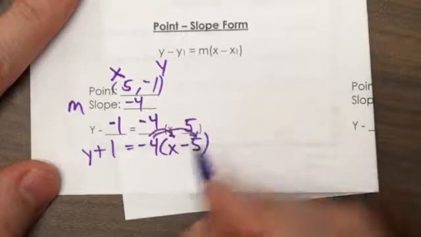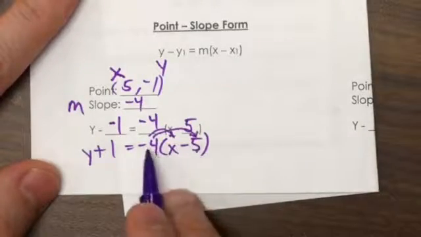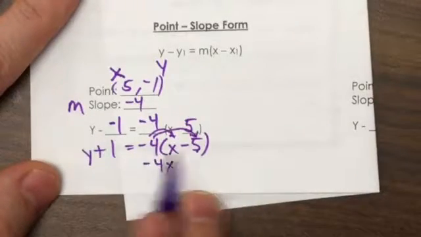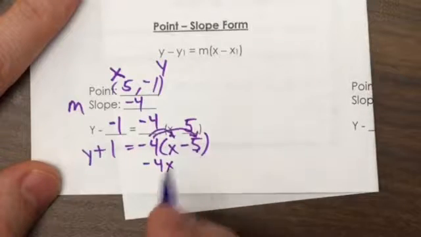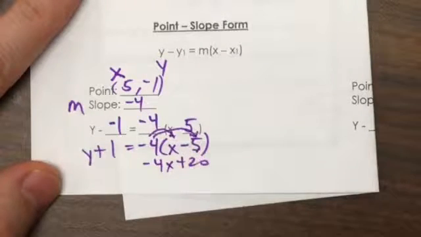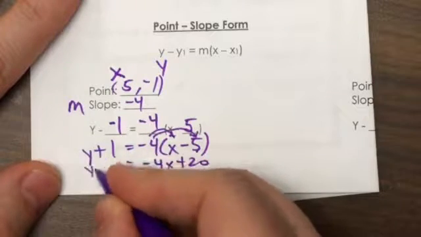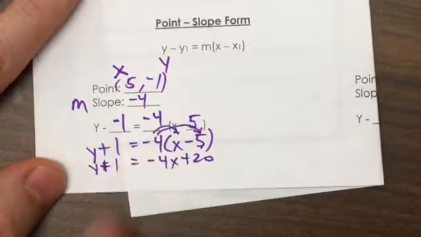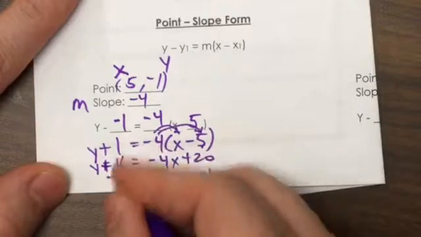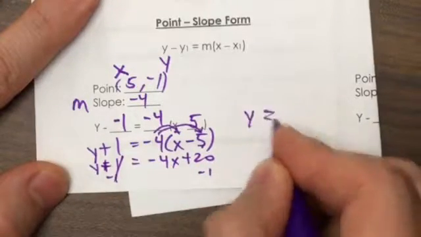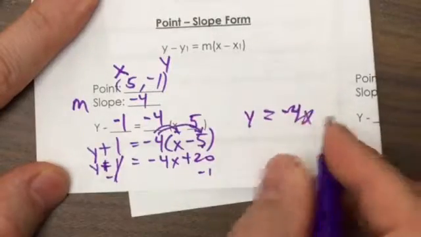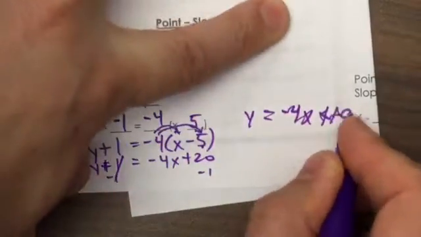I distribute the -4 here and here. That's -4 times x gives me -4x. -4 times -5 is +20. Okay? And that's the right-hand side. On the left-hand side, we have y plus 1. The opposite math would be -1 on both sides. So that gives me y equals -4x plus 19, because we had to take away 1.